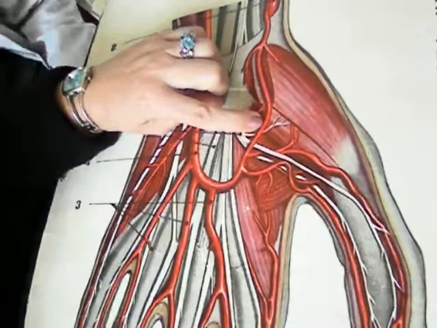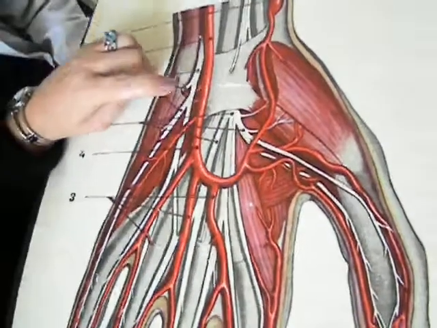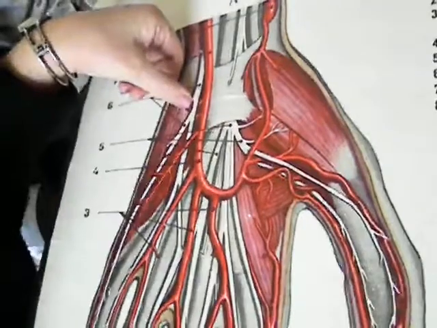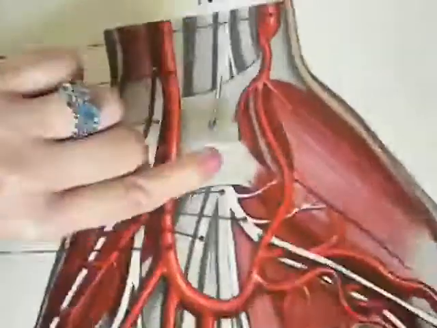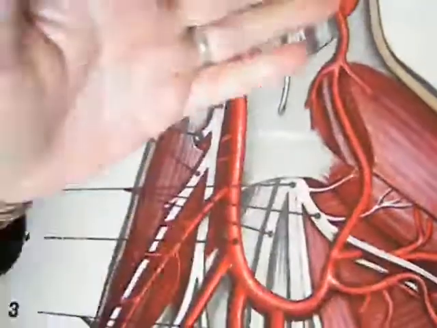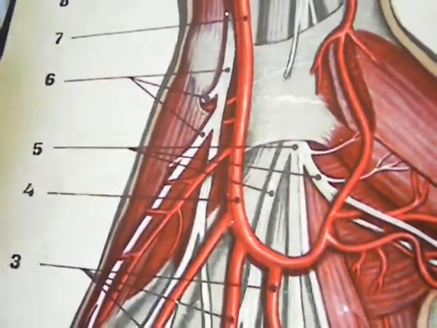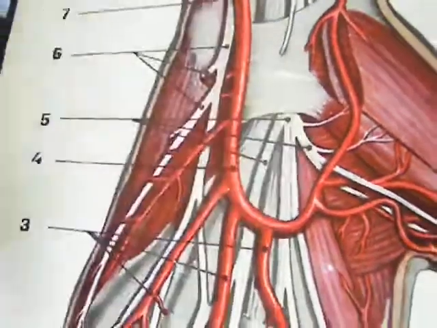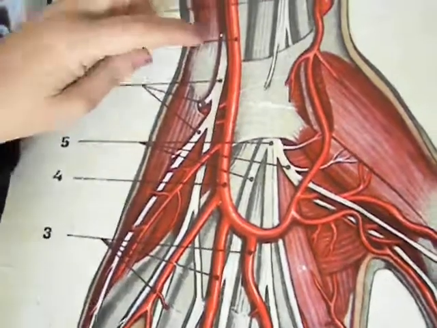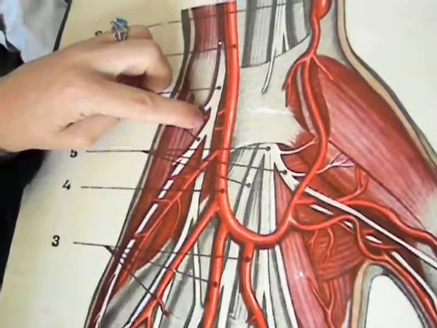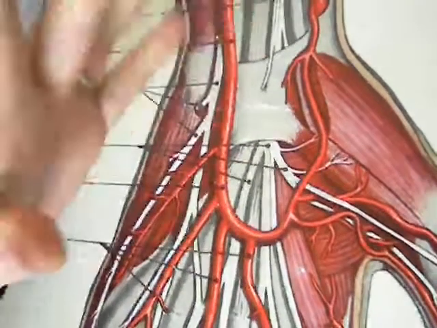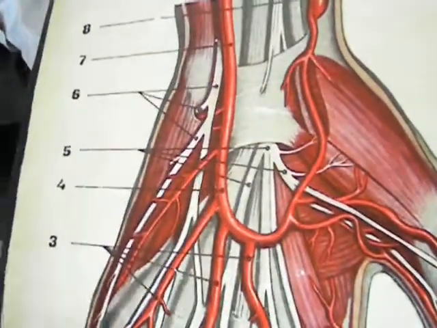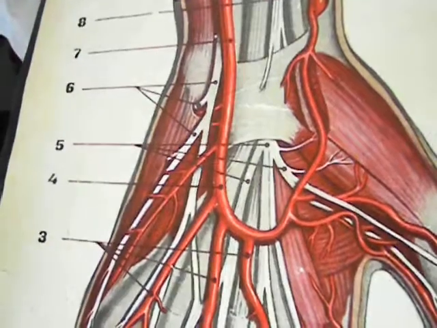Superficial palmar artery. Ulnar artery gives deep palmar branch, which anastomoses with the terminal part of the radial. Here I cannot show because of the deep position under the tendons of muscles. Deep palmar artery, branch of the ulnar, anastomoses with the terminal part of the radial, forming the deep palmar arch.